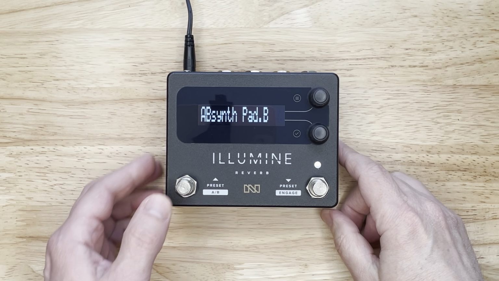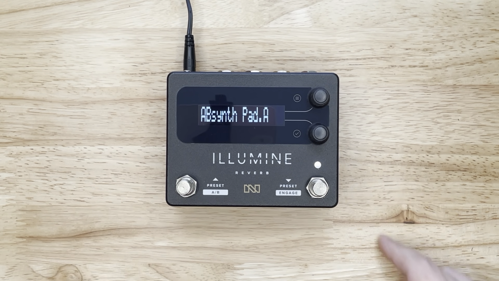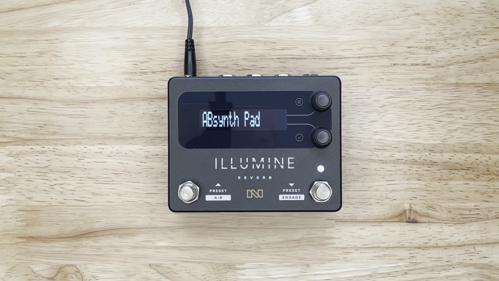Here, long pressing the left side footswitch toggles between A and B settings, or MIDI control change message 11. This is a global selection, so whichever you choose, it will be the same for all presets.